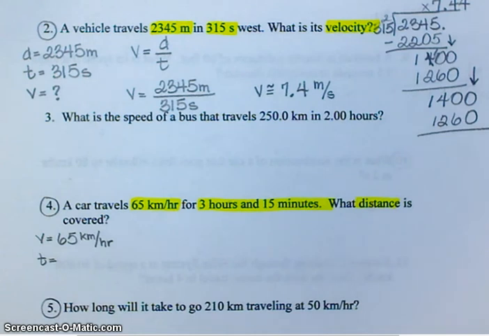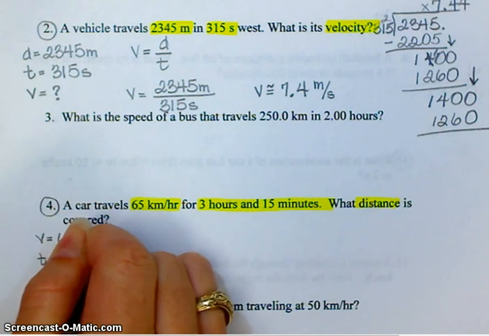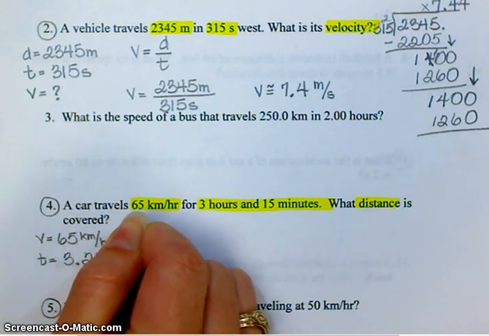Okay. Because 15 minutes is 1/4 of an hour, guys, remember? And to put it into decimal places, I've got to put it in terms of 1/4 of an hour. 3.25 hours.